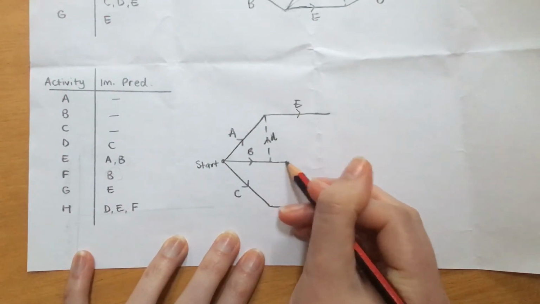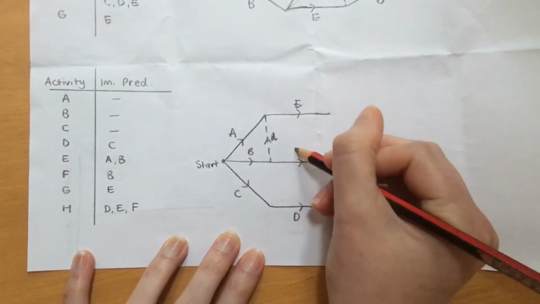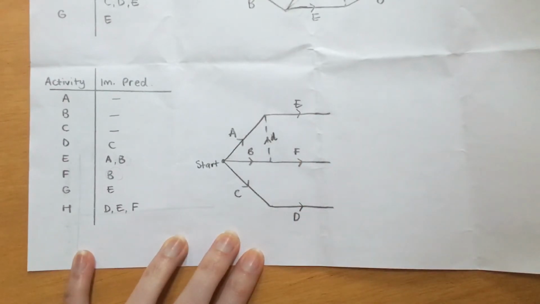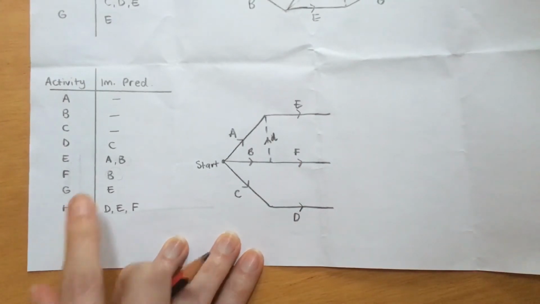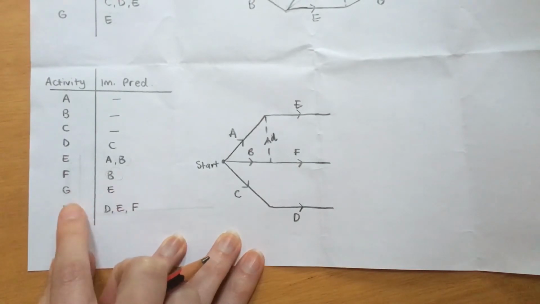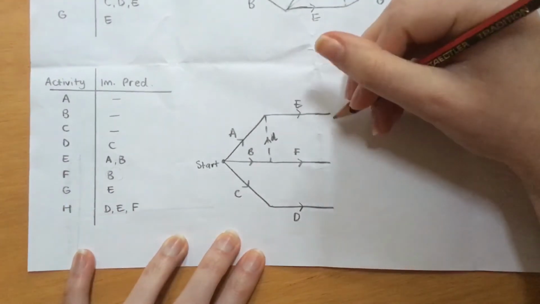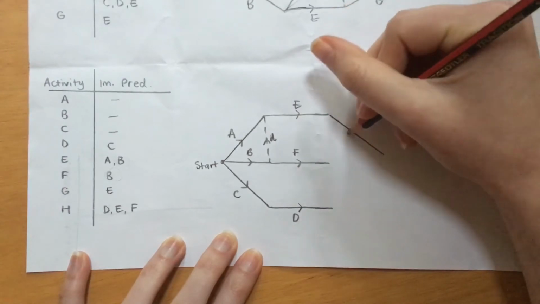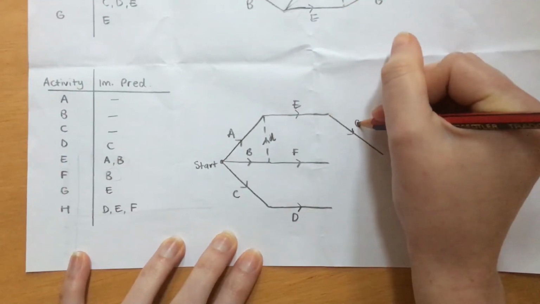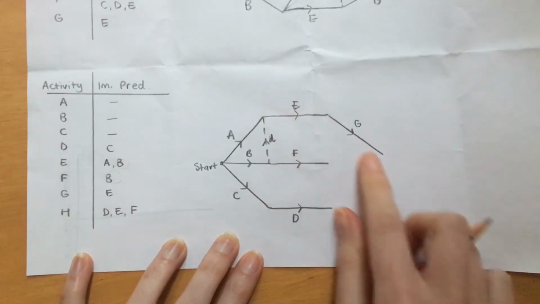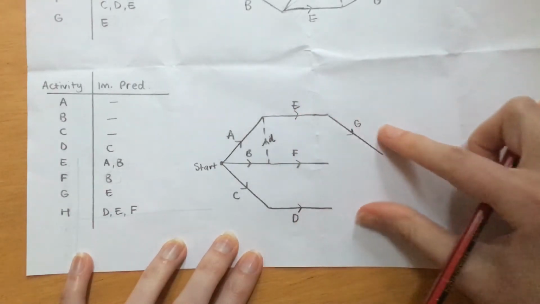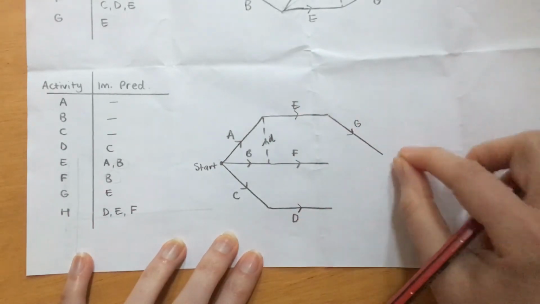Well, maybe I'll just write my F coming out this way for now, and then I can fix it up later if I need to. And then E leads into G. Okay, let's do that. I bring it down because I want everything at the end to join together to make the finishing point.